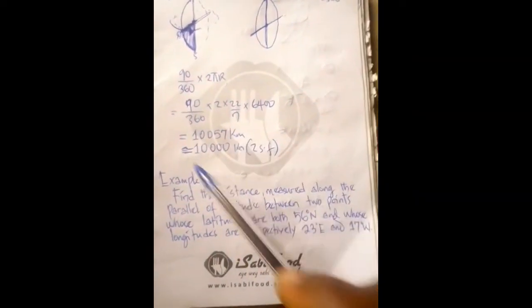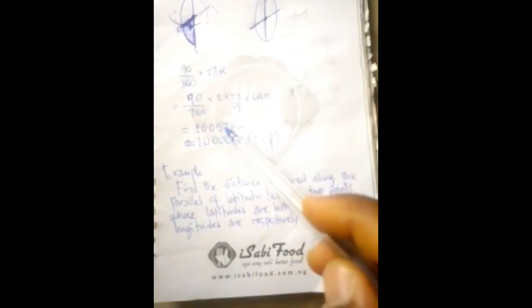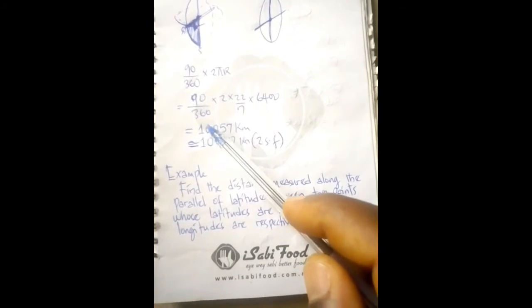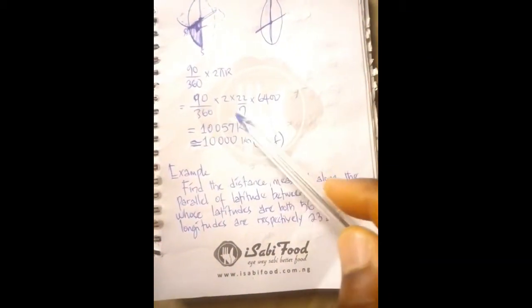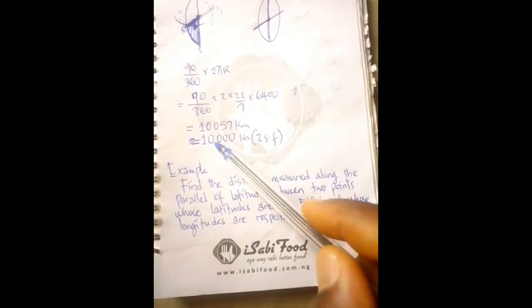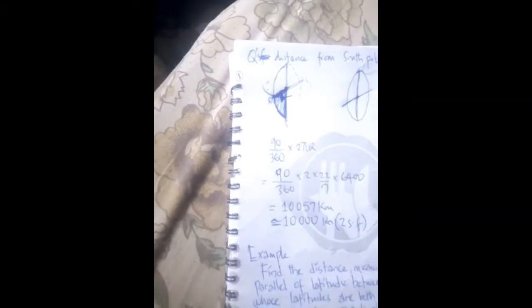Why we use 2 pi r, we don't use small r, is because the radius here is the bigger radius we are using here. So we have 90 over 360 times 2 pi r, which gives you 10,057. To two significant figures, it gives you 10,000 kilometers.